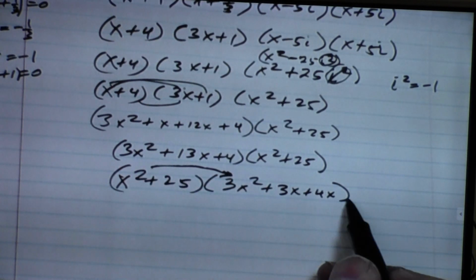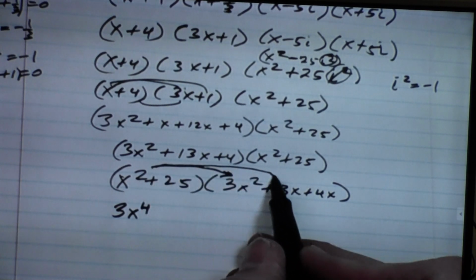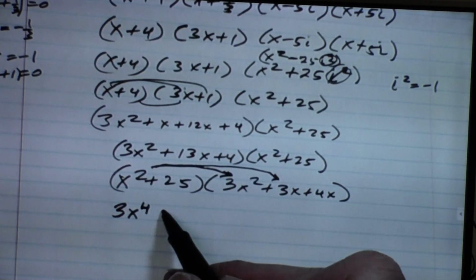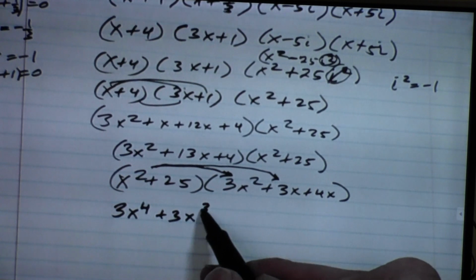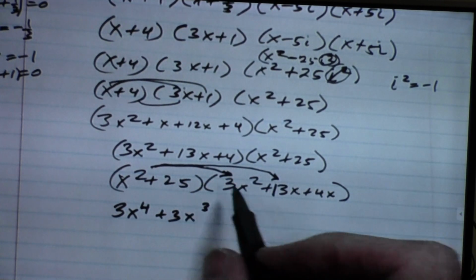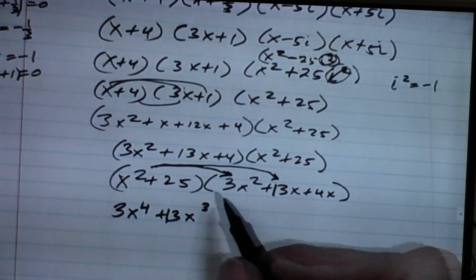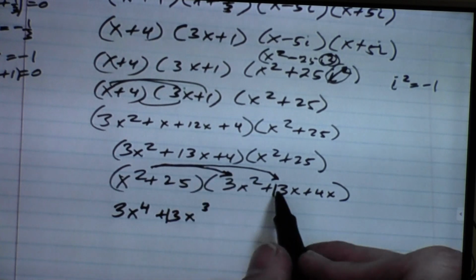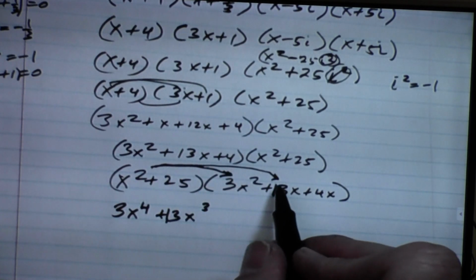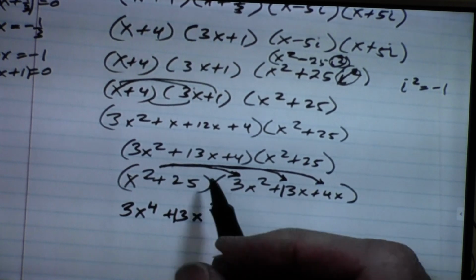X squared times each of these, that'll make that 3x to the 4th power. This one will be plus 3x to the 3rd power. Oh, that's a 13. Oops. Good thing I noticed that. X squared times x, this should be 13x cubed. Okay, be very careful. Notice how easy it is to forget a number, and I'm glad I caught that quickly. But it's always a reason to double check numbers and think about it.